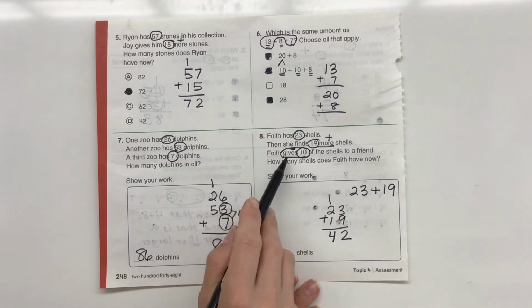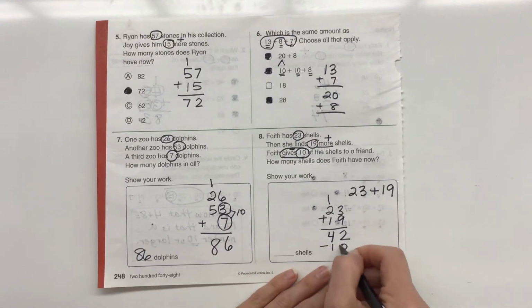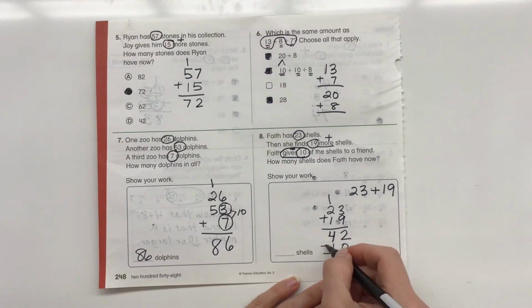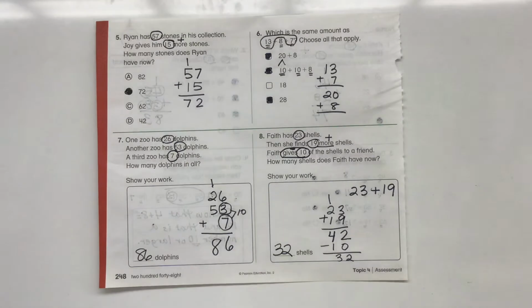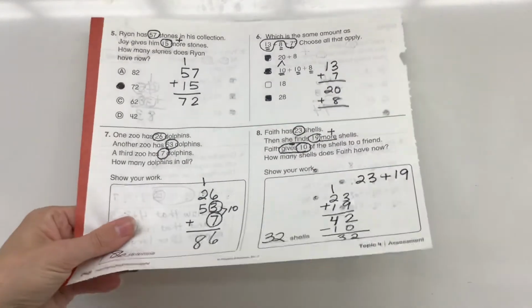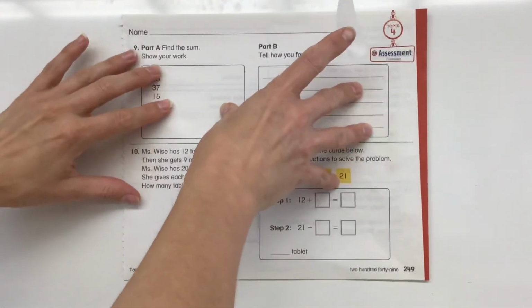Now it says Faith gives 10 of the shells away to a friend. So 42 minus 10, 2 minus 0 is 2. 4 minus 1 is 3. So there are a total of 32 shells that she has left. We really had to pay attention on that one to make sure we followed the right equation and made sure that we chose the right symbols, that we knew if we were adding or subtracting.